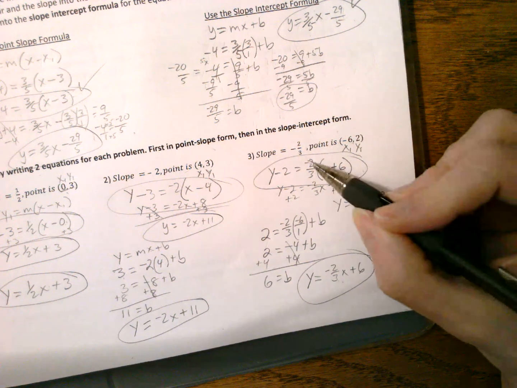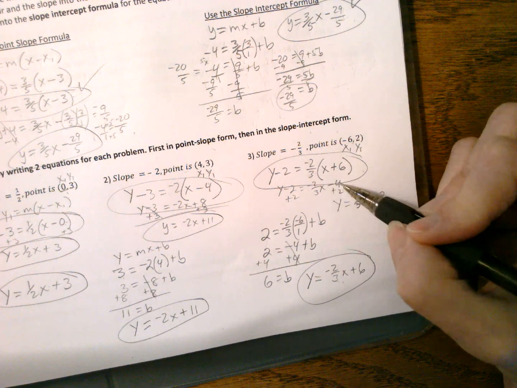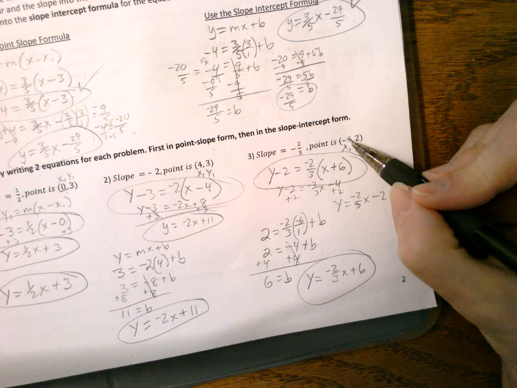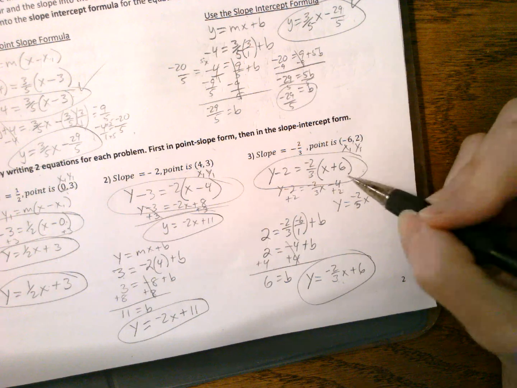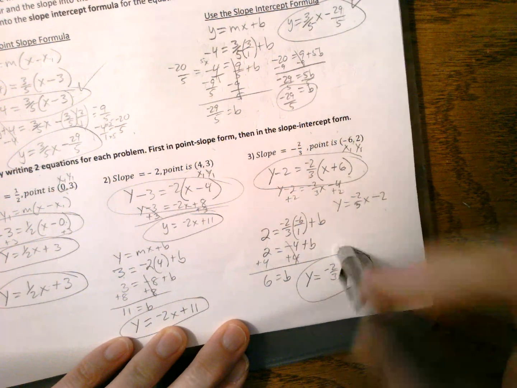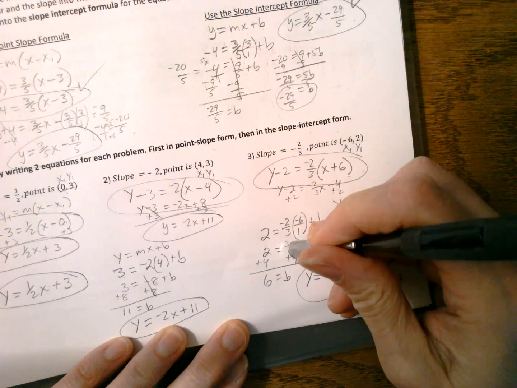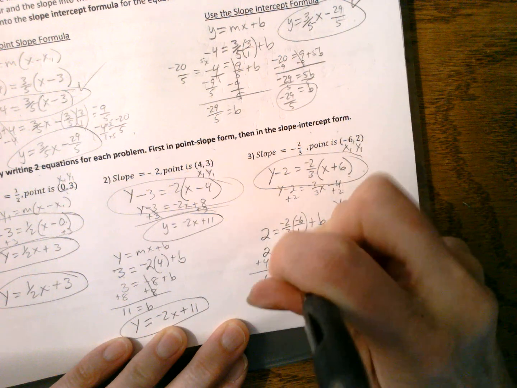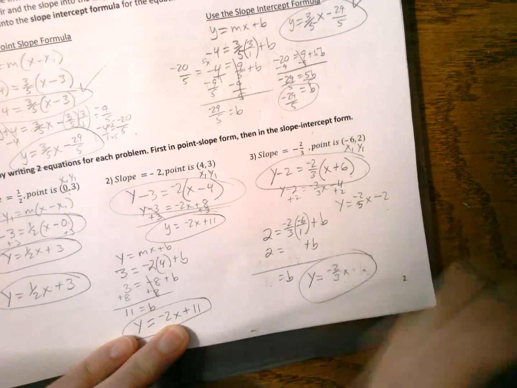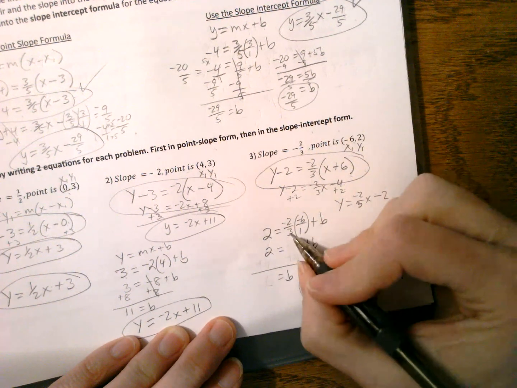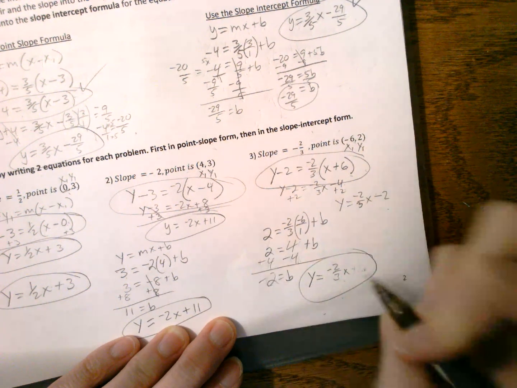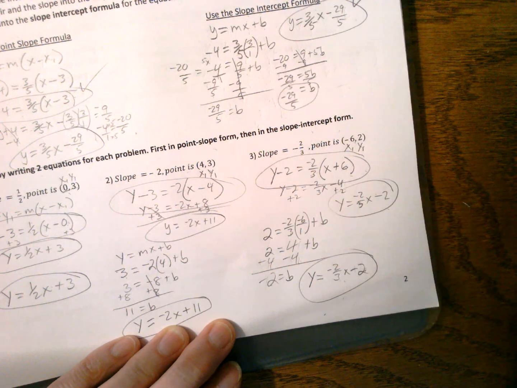Negative divided by 3. This was a negative 6. Let me check my notes. Apparently this one was wrong. Oh, that was a double negative. So this was a positive. See? Double negatives, positive 12. So that's a positive 4. Minus 4 is a negative 2. So this is a negative 2. And now that matches that.